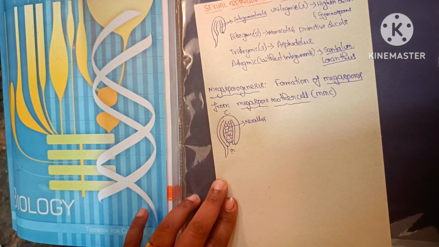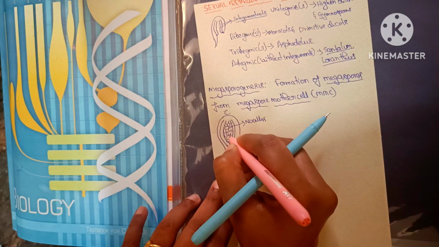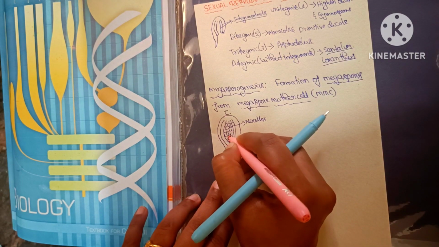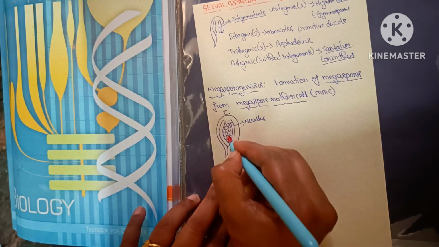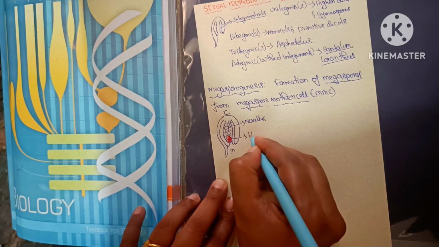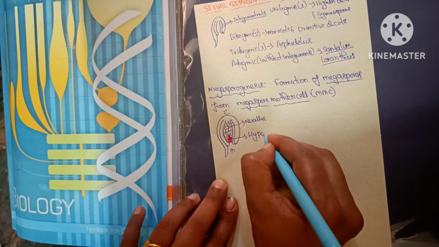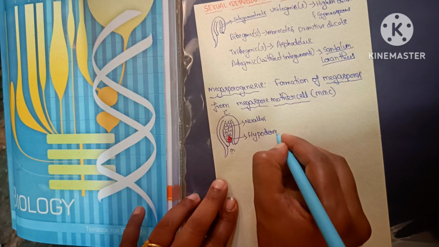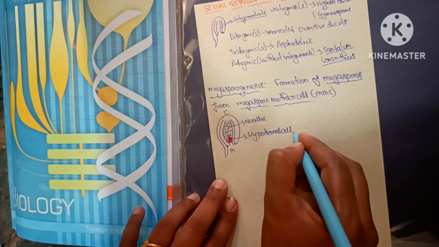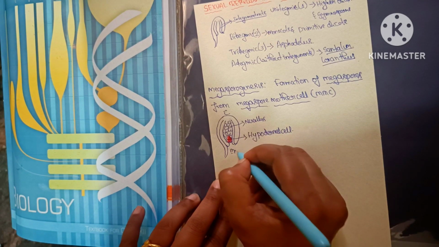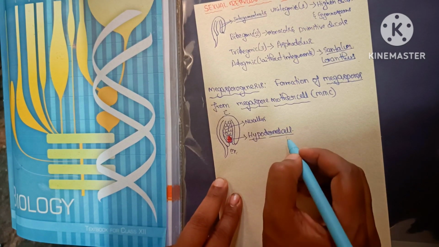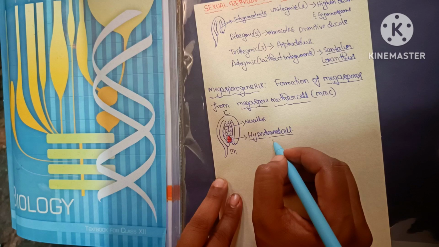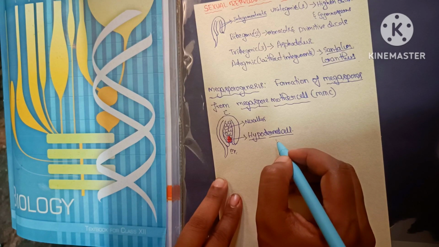Now, one cell present towards the micropylar end, let us say this cell, is preferably a hypodermal cell. One hypodermal cell in the ovule towards the micropylar end. This point you have to remember: it is a hypodermal cell, not an epidermal cell nor an integumental cell.